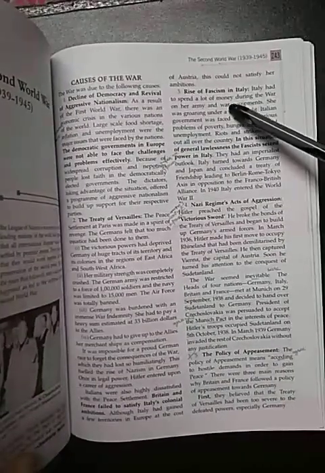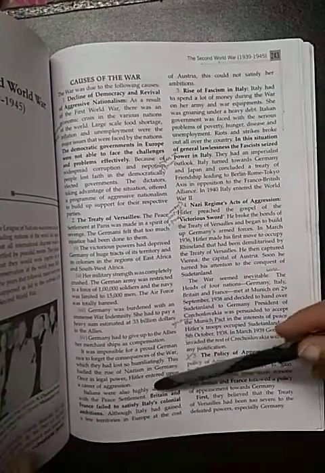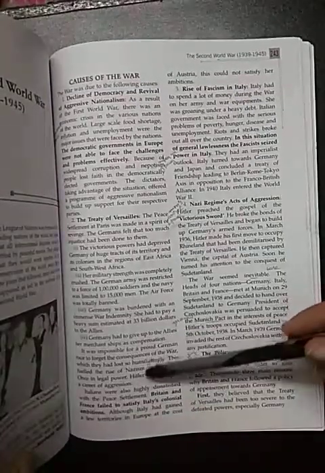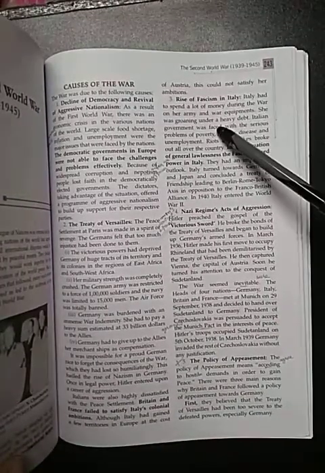Okay, then the third point is the rise of fascism in Italy. In Germany, it was Nazism, and the leader or dictator was Hitler. And in Italy, fascism was started.